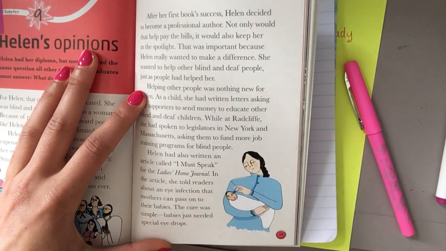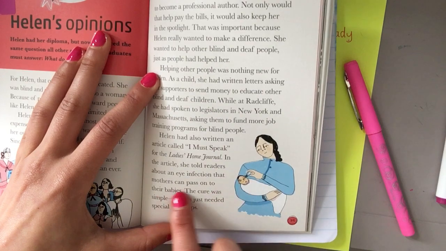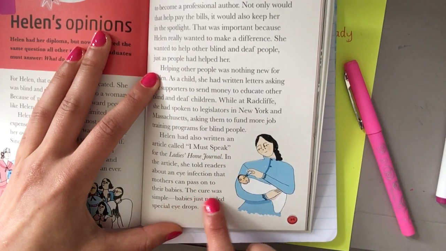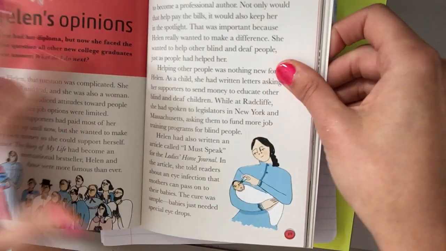In the article, she told readers about an eye infection that mothers can pass on to their babies. The cure was simple. Babies just needed special eye drops.